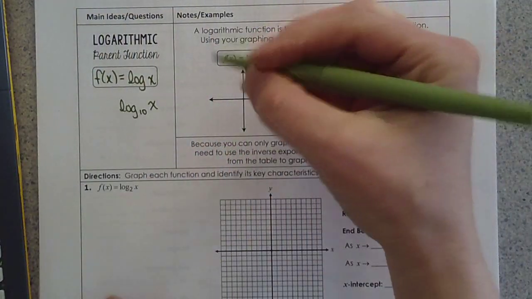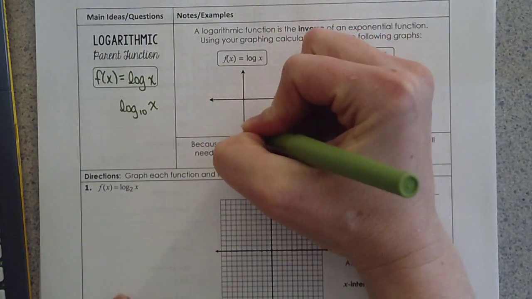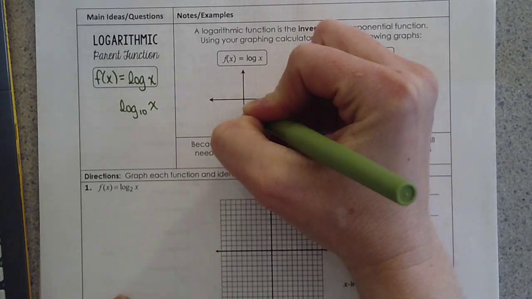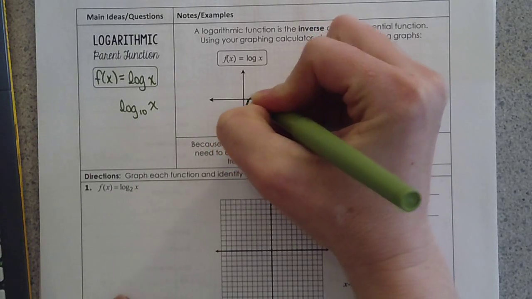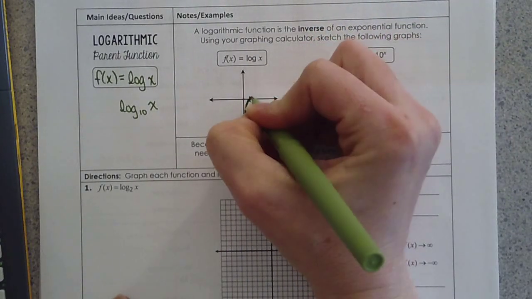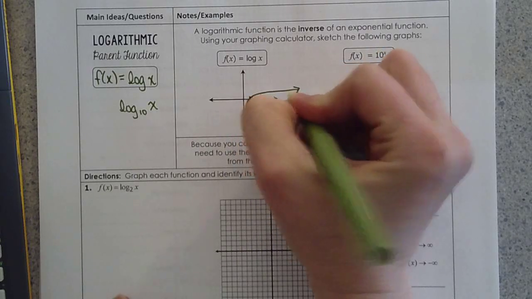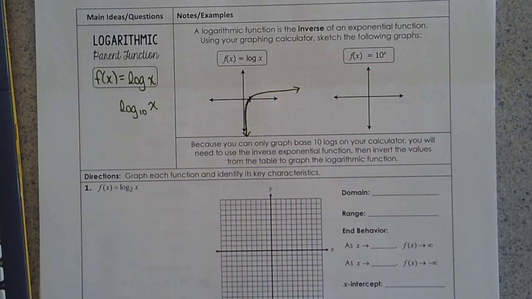And so we're going to sketch this. It comes from down here. It kind of hovers right along the x-axis. It goes through at 1. And then it continues to go up and out.